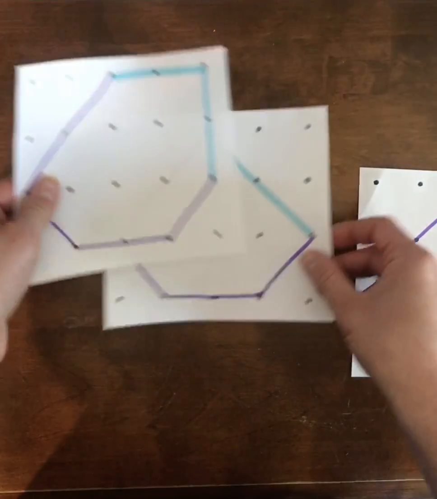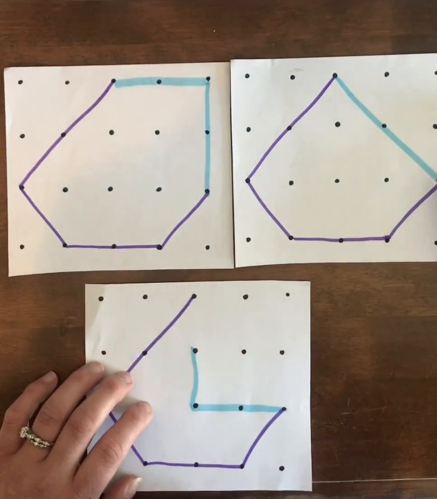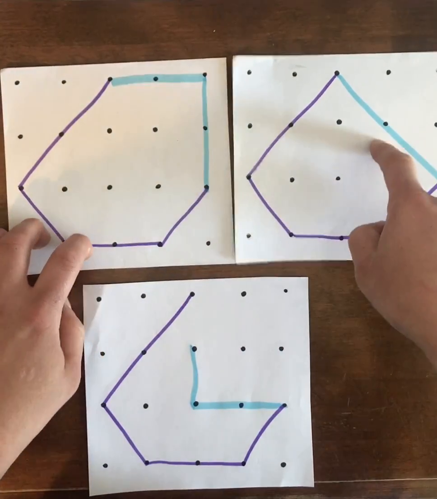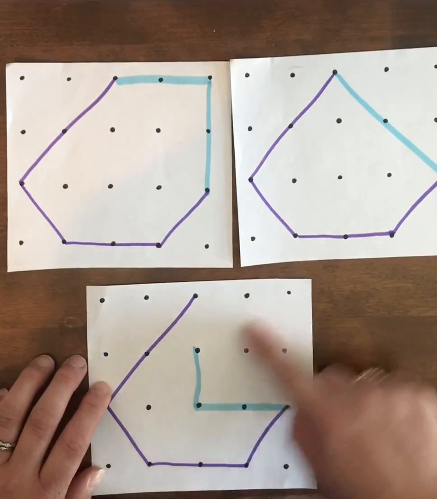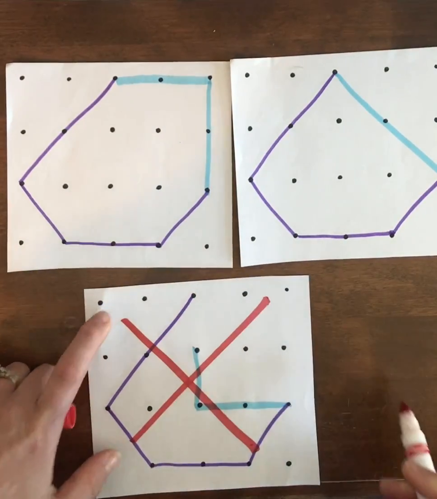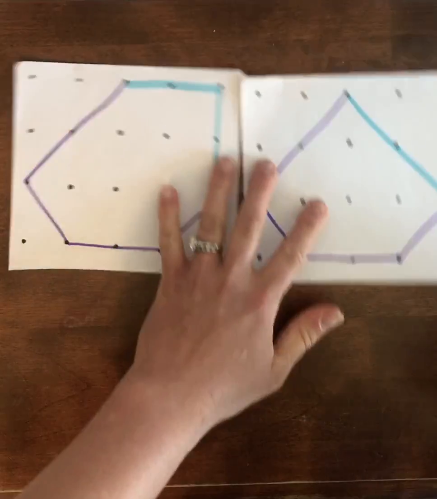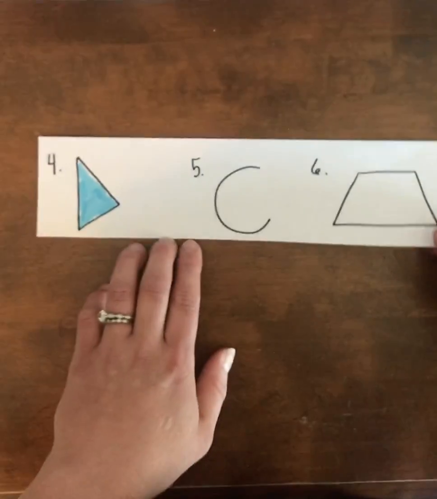I don't care how you draw and connect all your shapes, but you need to connect them all of the way. This is not correct. You can go ahead and do that for number 1, 2, and 3. When you finish that, let's go ahead and move on to number 4, 5, and 6.